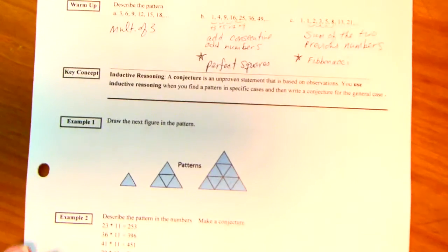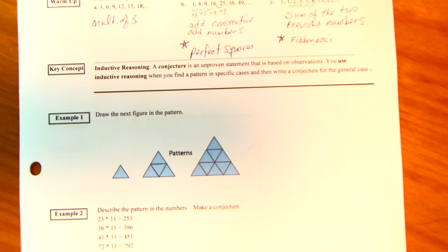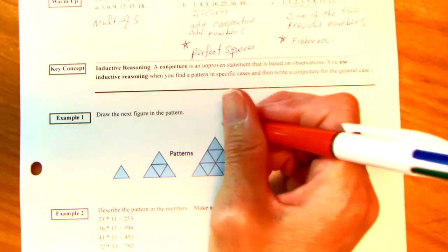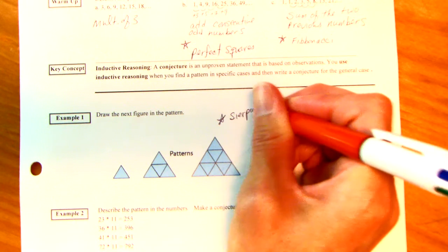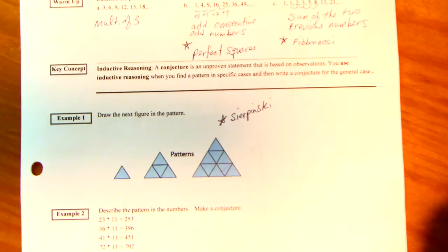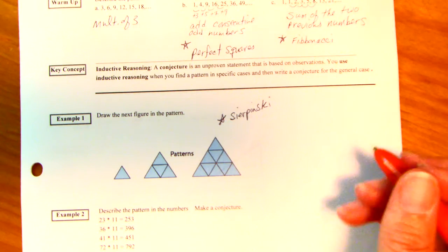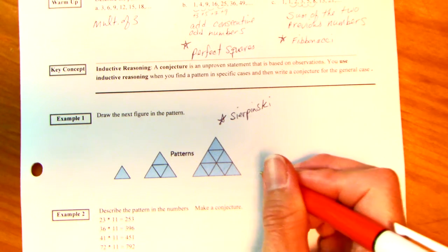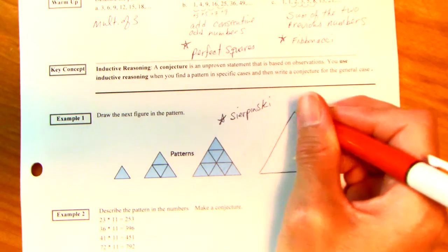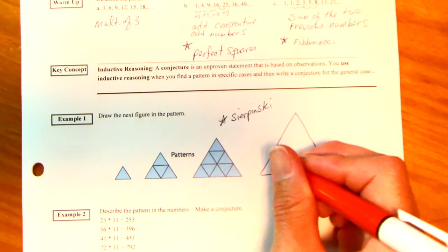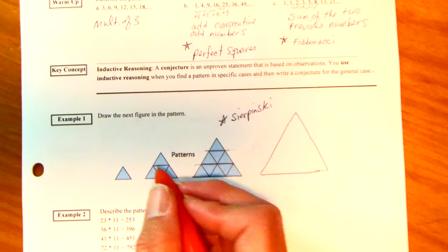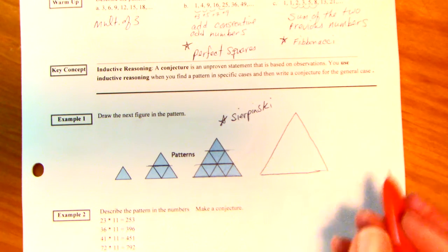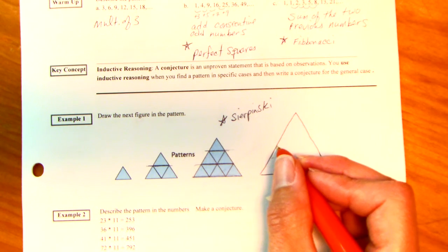All right, so the first one is actually kind of easy, but you are expected to be able to draw figures. So draw the next pattern. And this one is famous also, Sierpinski. Remember that 3D Sierpinski triangle that we made? Well, here we go. So let's see here. I'm just going to make it bigger. Now this has 1, 2, 3 sections. This had 1, 2, and this had 1. So we're going to make 4 sections.